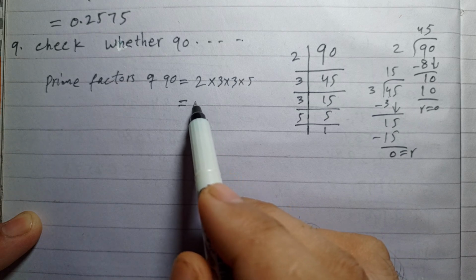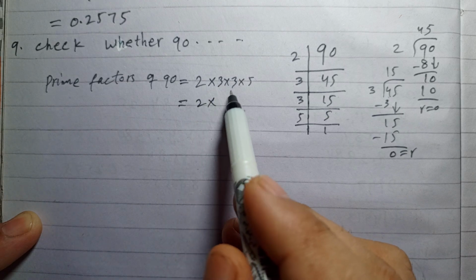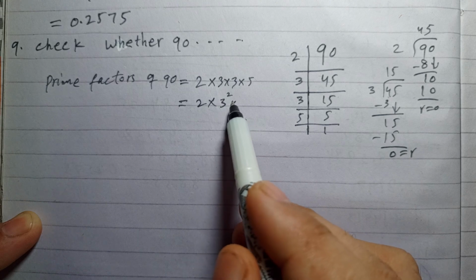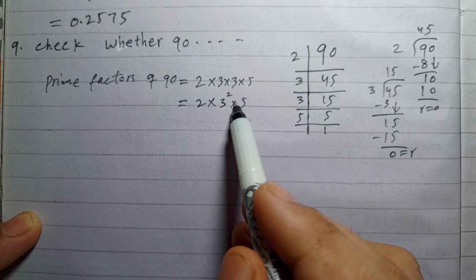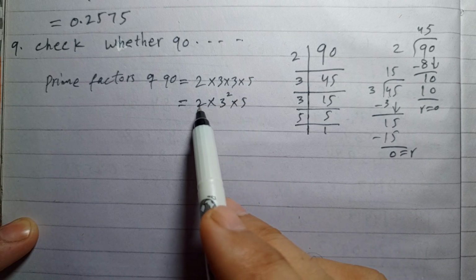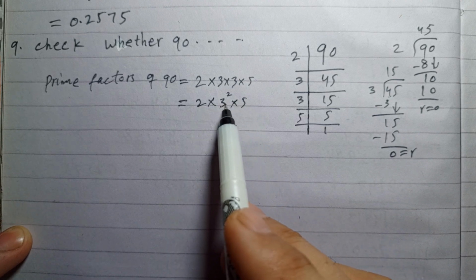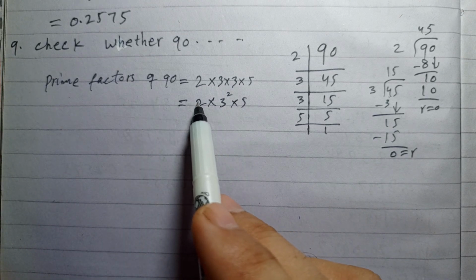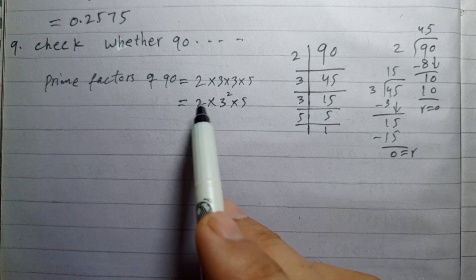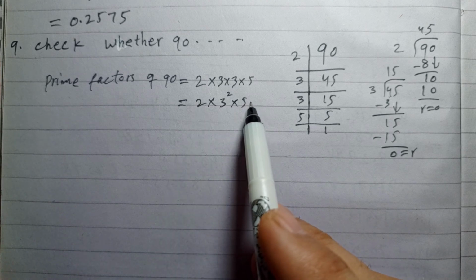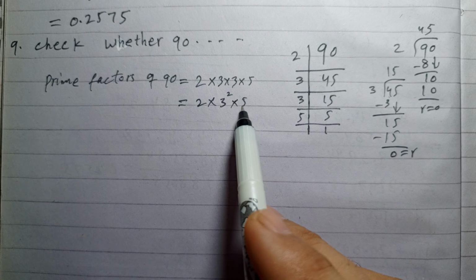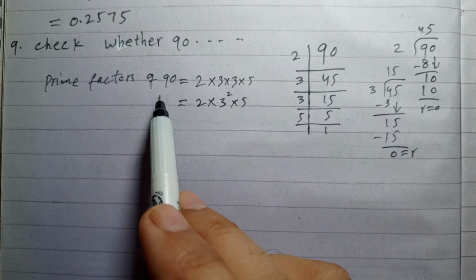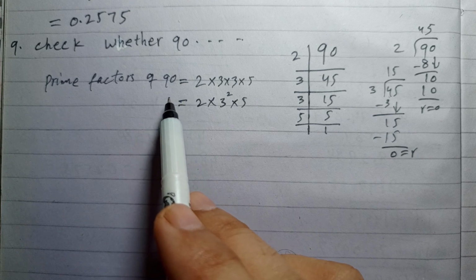2 is single, it doesn't make a square. 3 makes a square, and 5 doesn't make a square, because here are two numbers which can't make their perfect square. So 90 is not a perfect square. If both of these two numbers, this one and this one, were also able to make their perfect square, then we could say that 90 was a perfect square.